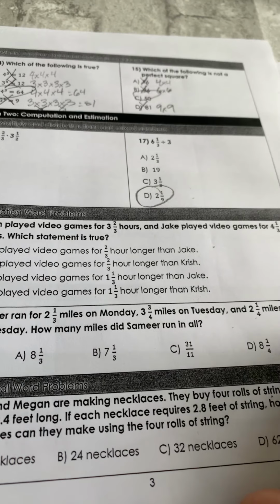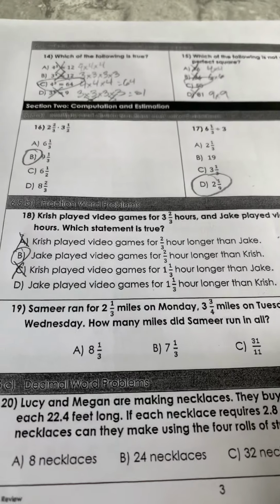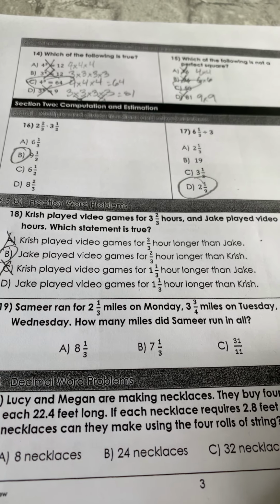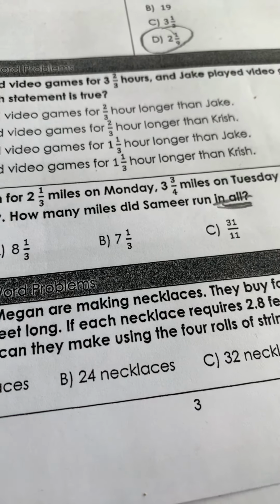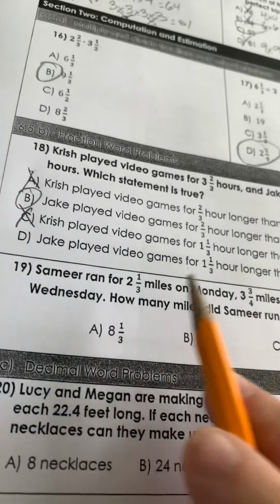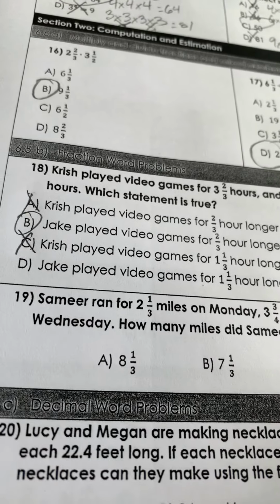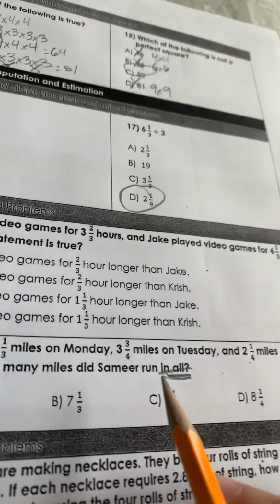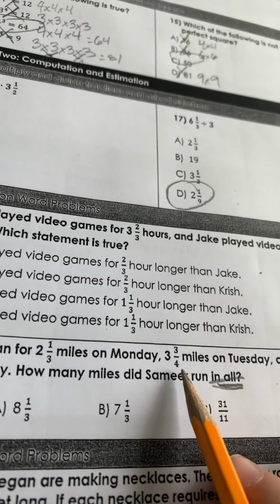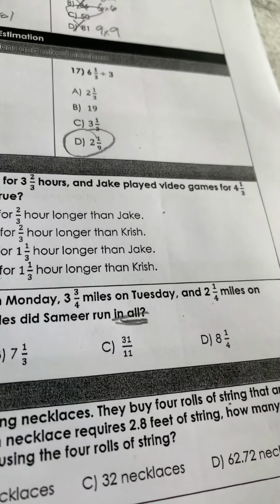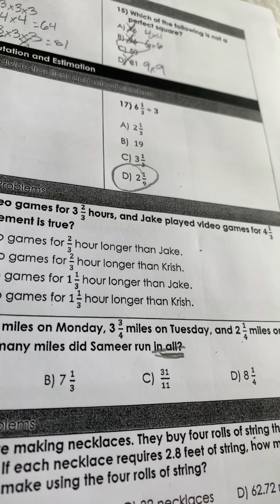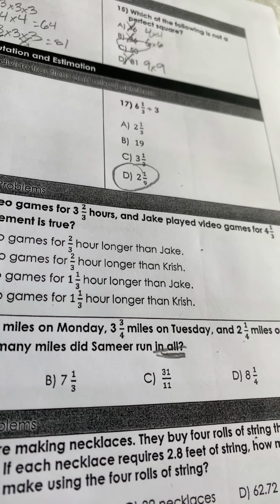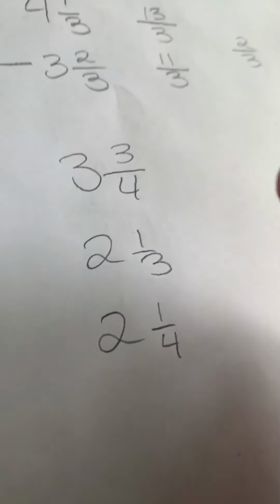All right, 19. Samir ran for 2 1/3 miles on Monday, 3 3/4 miles on Tuesday, and 2 1/4 miles on Wednesday. How many miles did he run in all? Okay, keywords. So that means I'm going to have to add all of these fractions together. So I'm going to put them in order from greatest to least. Okay, so 3 3/4, 2 1/3, and 2 1/4.